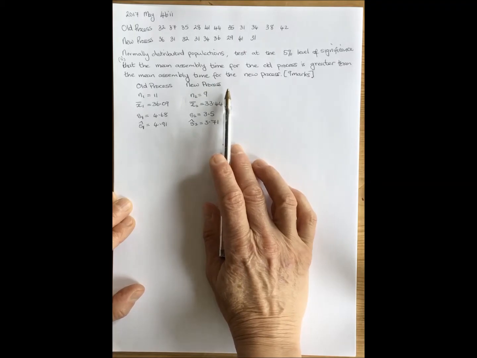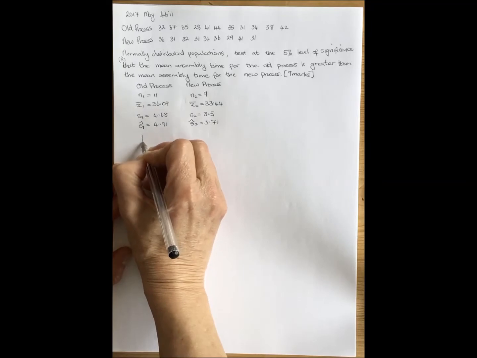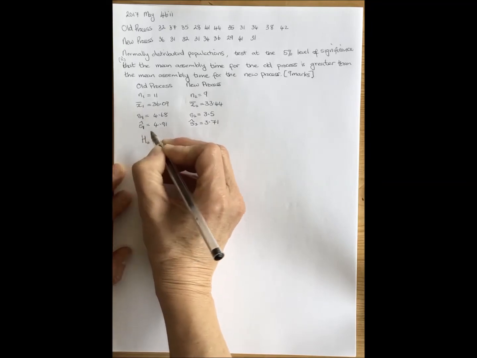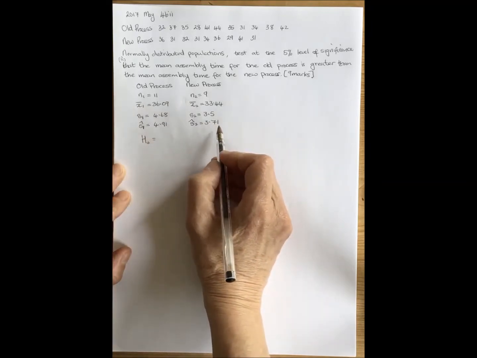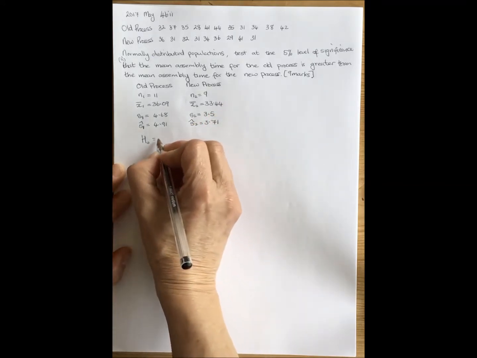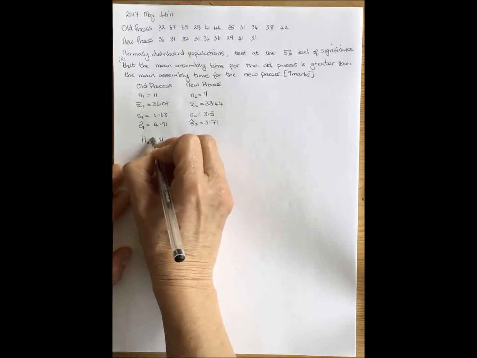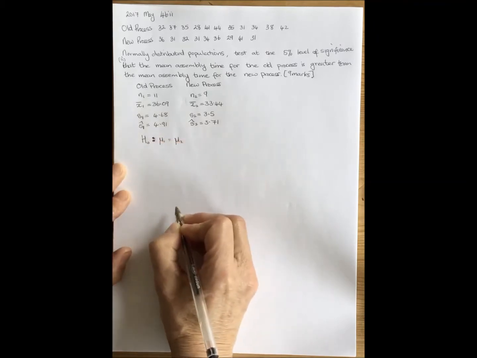Now that means we have to hypothesize. So our null hypothesis, H0, will be that there is no difference between the means. The null hypothesis is always that they're equal, that there's no difference. So we're going to say that mu1 is equal to mu2. That is our null hypothesis.